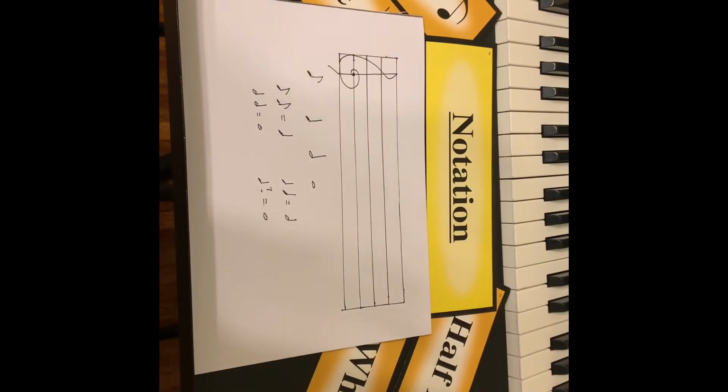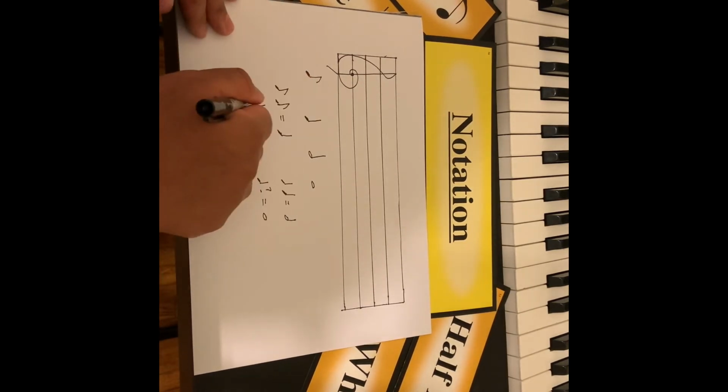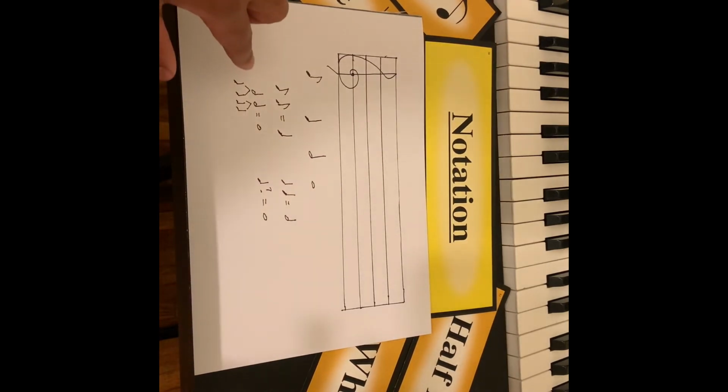Well, since I know I can get 2 half notes to make a whole note, and if I know I get 2 quarter notes to equal up a half note, what if I just did this? If I needed to break it all the way down, go to these half notes, draw a quarter, 2 quarters for that one, 2 quarters for that one.